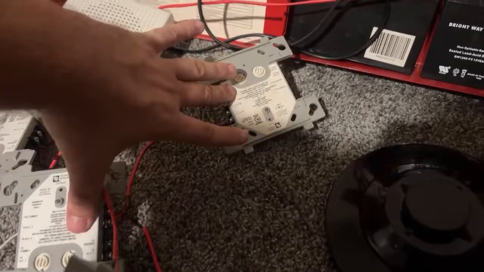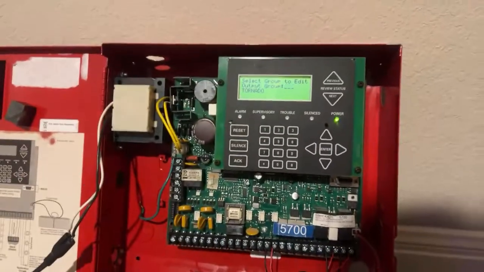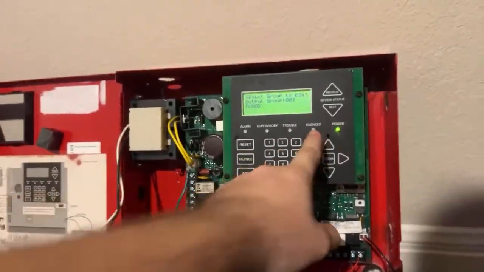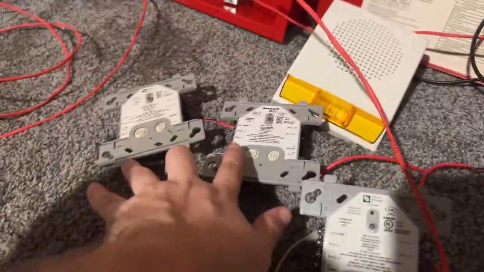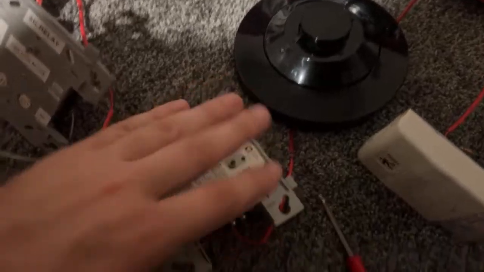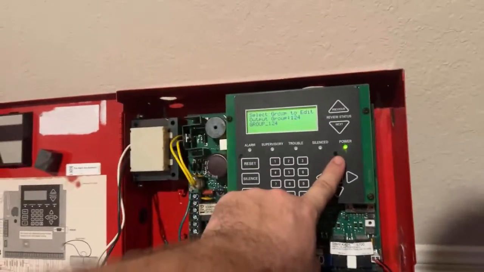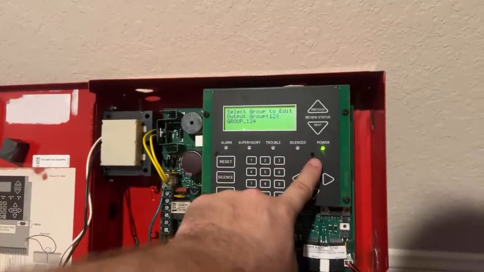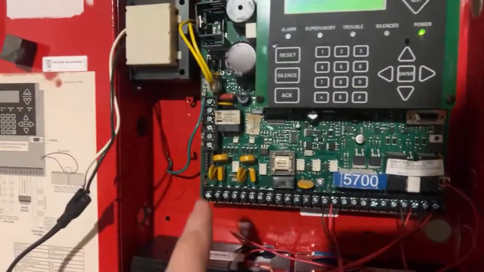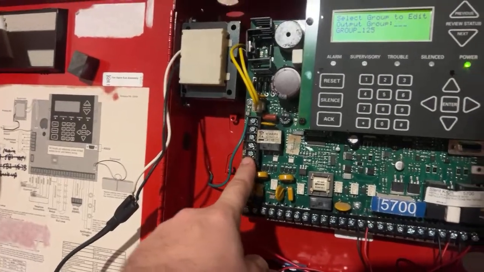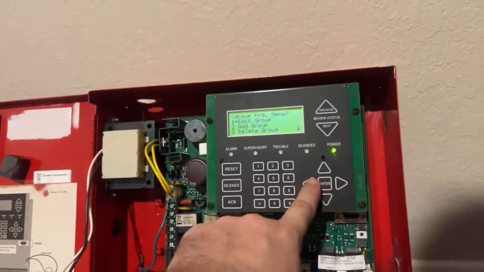We want those to report to the same output group, same zone. And then flood, which will be these two right here. And the fire one will include these two as well, failed to mention. And then group 124 and 125 are going to be your onboard panel relays. So you are able to use those.